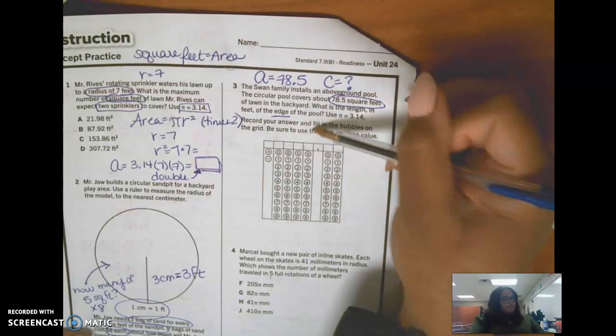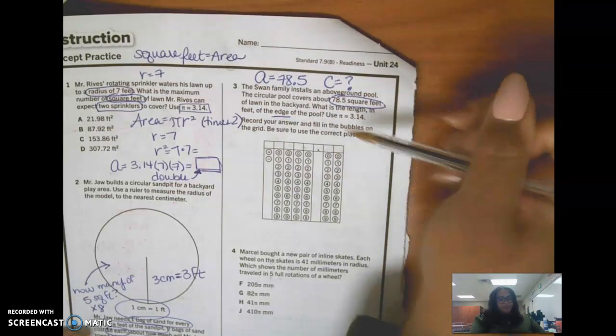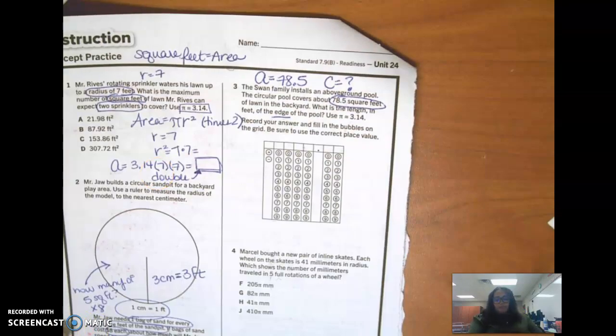Record your answer and fill in the bubbles on the grid. Be sure to use the correct place value. We have 7th and 8th grade Colorado.